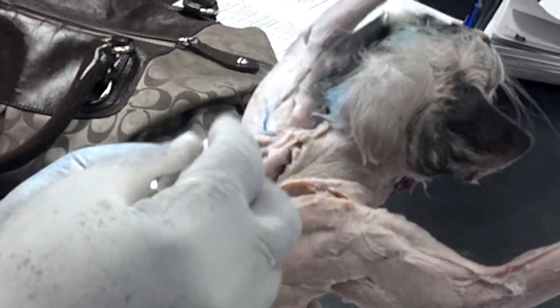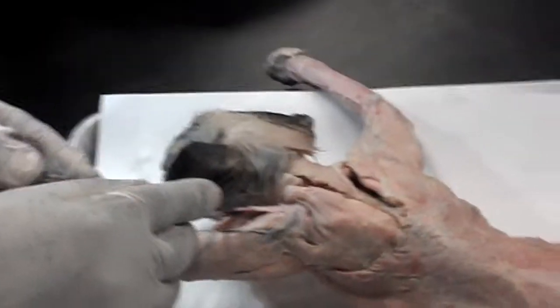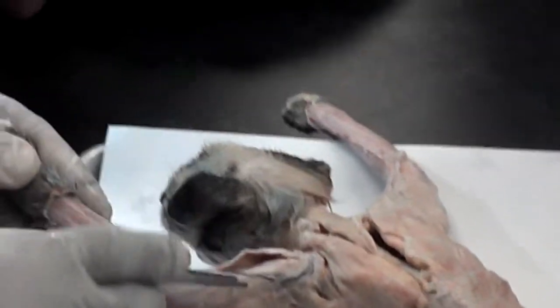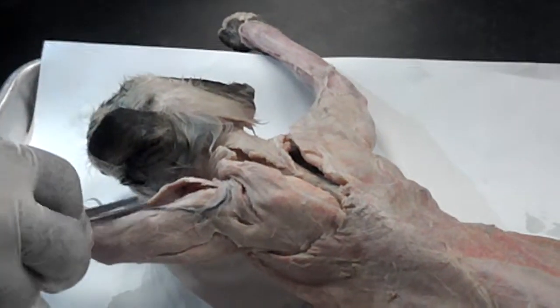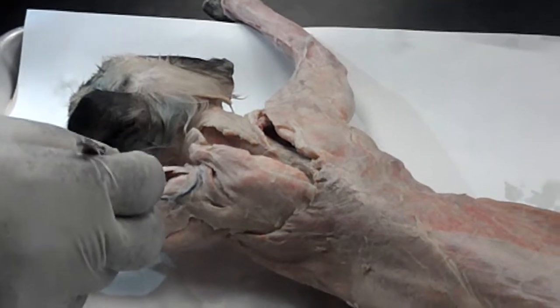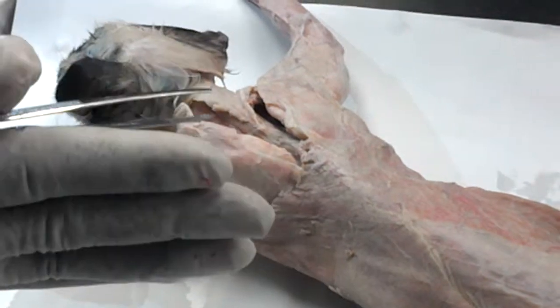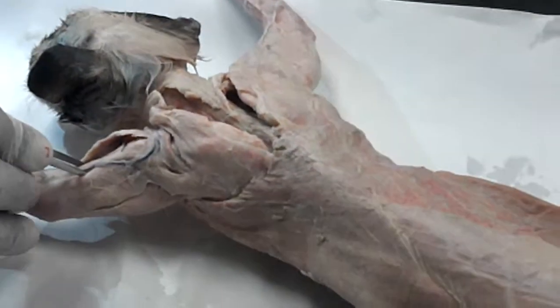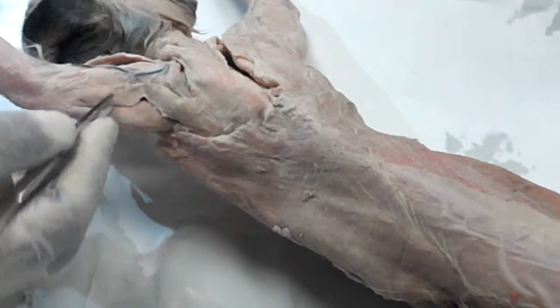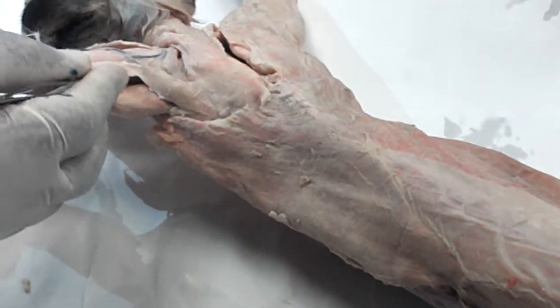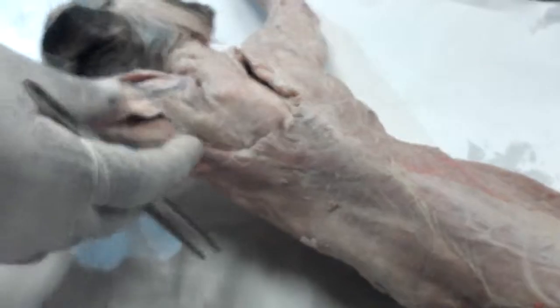Now, let's see. Deep here on the arm, we're going to have to identify this one muscle. This is the brachialis. That brachialis again is a little bit lateral. So we're going to identify the brachialis. We already identified the medial head of the triceps brachii, and we also find this here after we reflect.